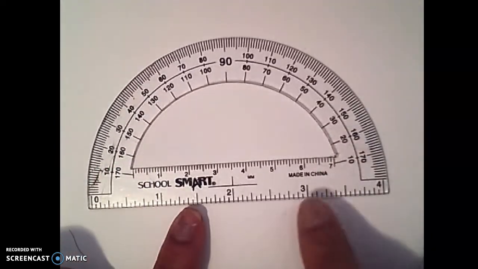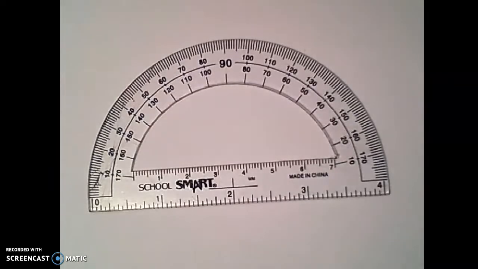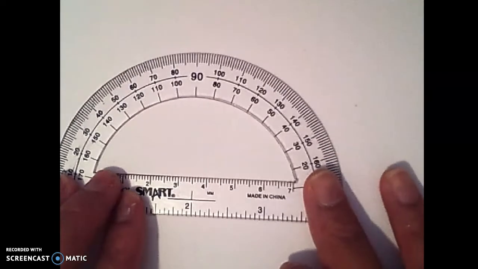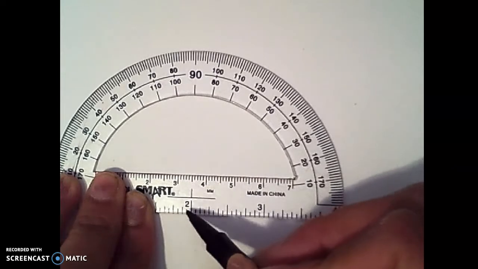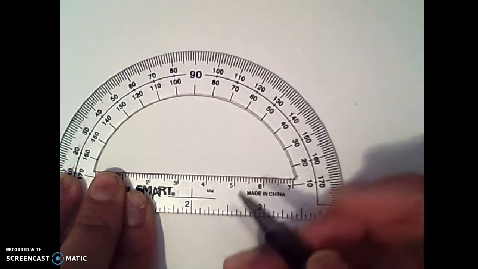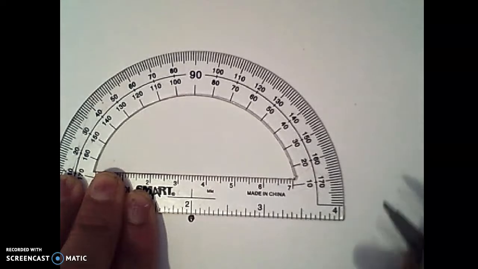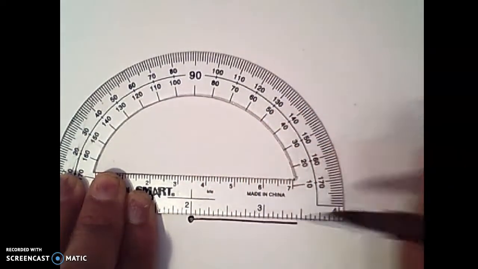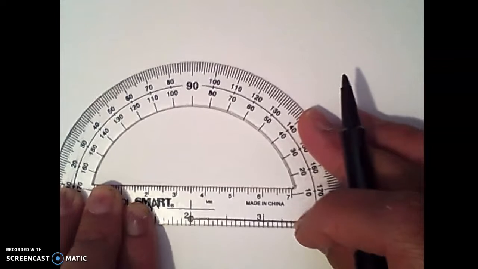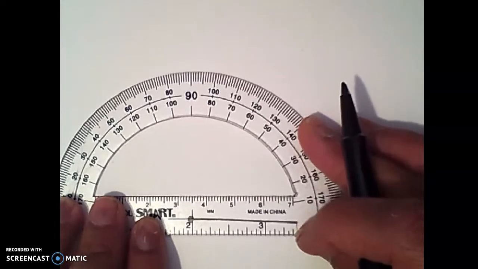First, I make sure that I can read the words "Made in China," which I can, because that would mean I'm holding it the correct way. Okay, I'm going to put it down. I'm going to start with this cross over here, which marks the midpoint of my protractor, and I'm going to draw a dot for my vertex. Okay, then I'm going to draw the first arm of my angle, and I'm going to bring down over here and line this up. This cross should be lined up exactly.